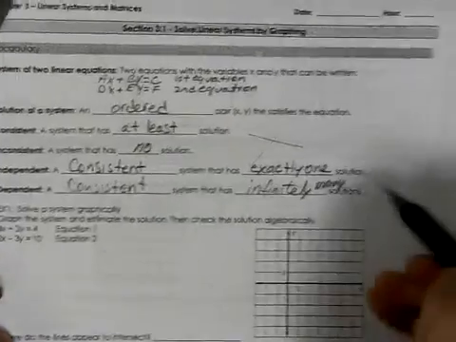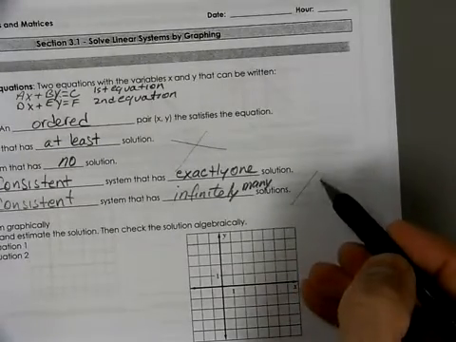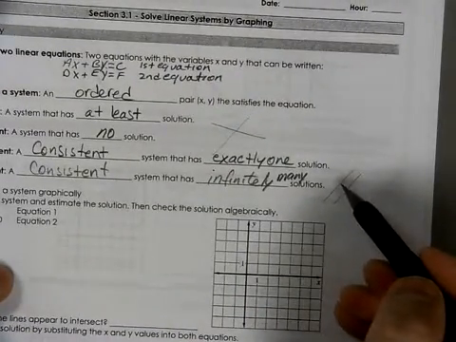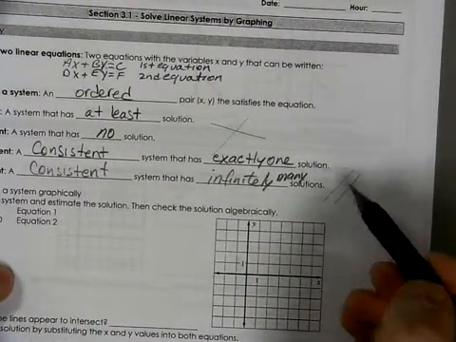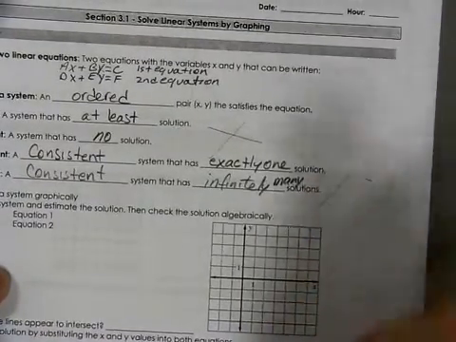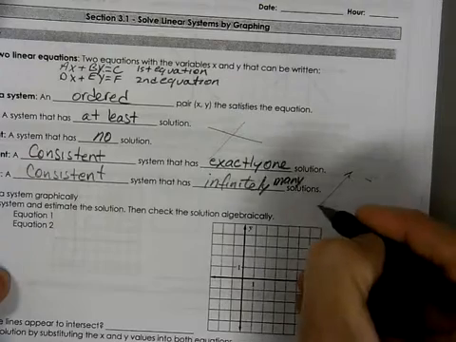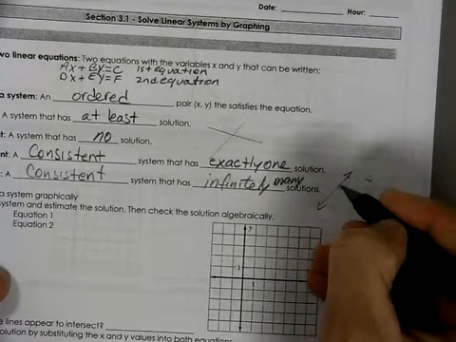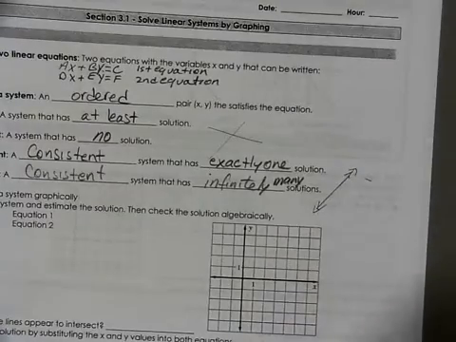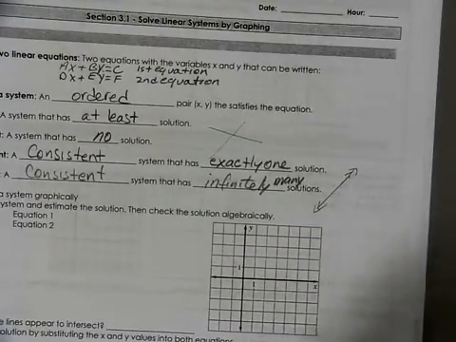Infinitely many would not be if your two lines were parallel; that would be inconsistent. Infinitely many is going to be if the lines are exactly the same as each other. That way all the solutions are exactly the same.